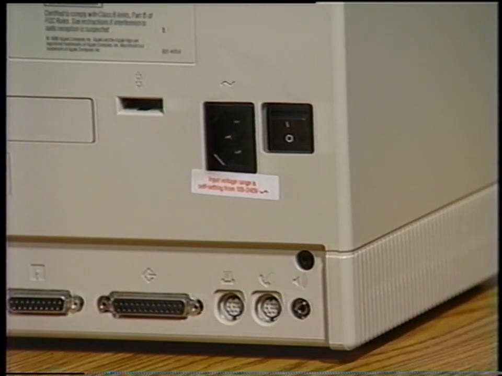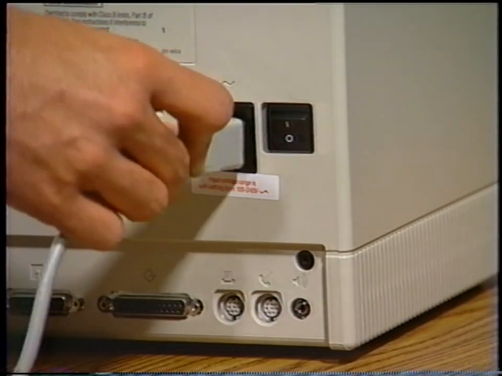Located directly above the connectors are the socket for your power cord and the power switch. Go ahead and plug your power cord into the back of the unit at this time.